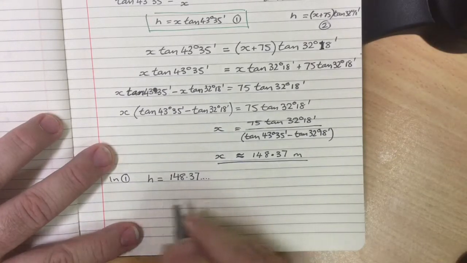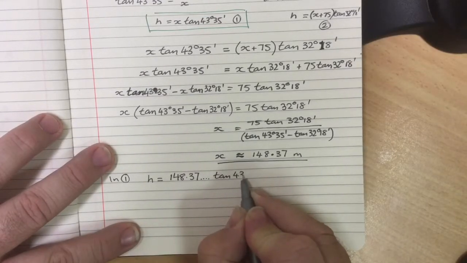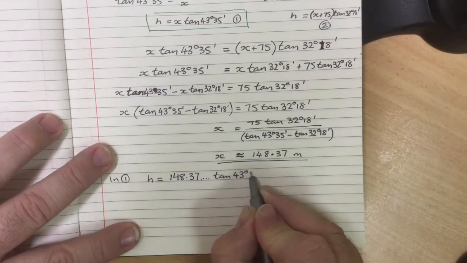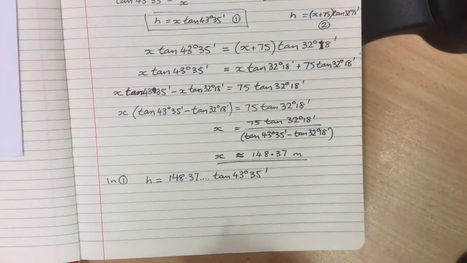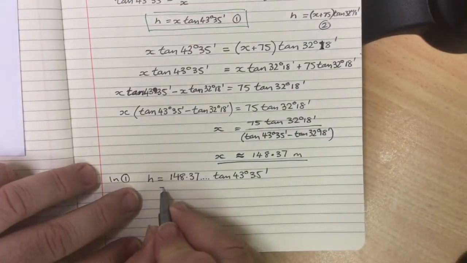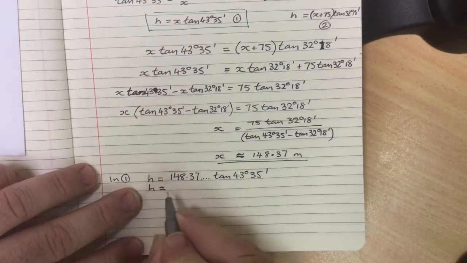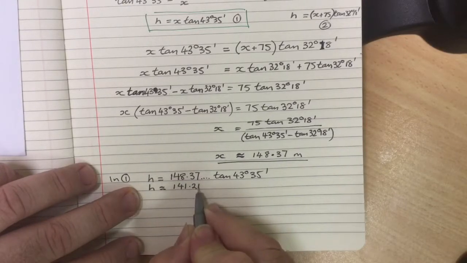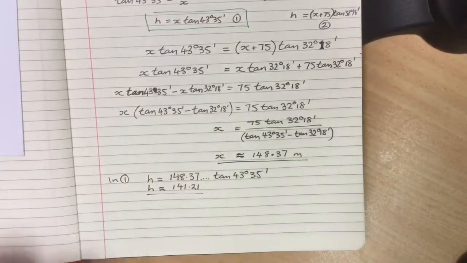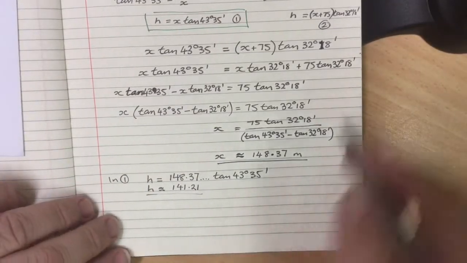Dot dot dot, to say that it continues, multiplied by the tangent of 43 degrees 35 minutes. That works out to be h approximately equal to 141.21.